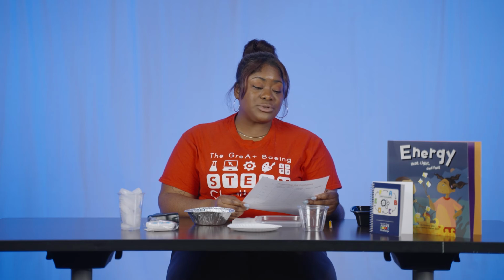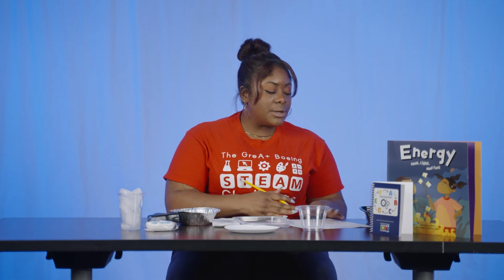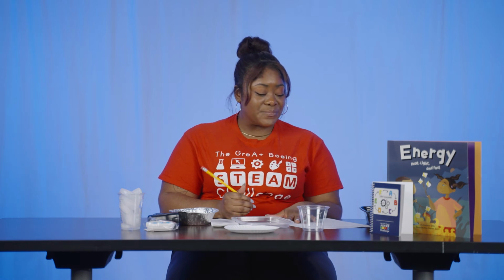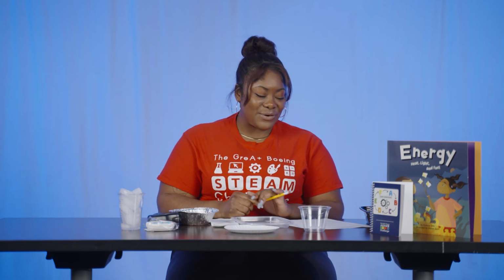Next, complete questions 1 through 4 on the data sheet. Number 1 says, measure the classroom temperature in degrees using the thermometer. So mine was 70.9 degrees. Number 2 says, touch each conductor with your hand to feel the temperature. Is the item hot or cold? Write the letter H down for hot and the letter C down for cold.